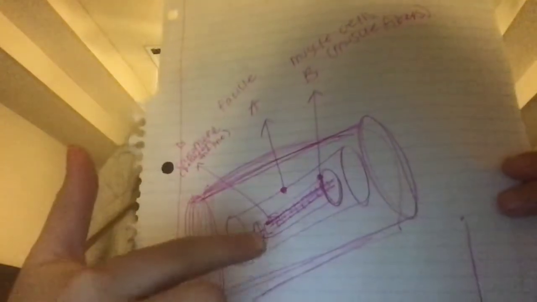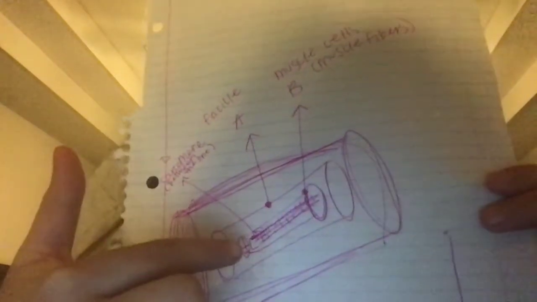Then these lines right here, as you can see inside the cylinder, I've got a close-up picture of what those lines are inside the muscle fibers. It looks like this, and they're called myofibrils. The long sticks are myofibrils. Now inside the myofibrils, you see the stripes.